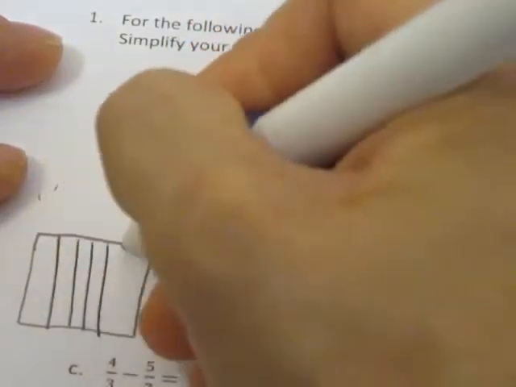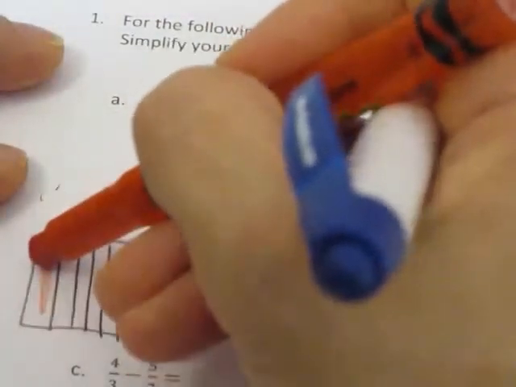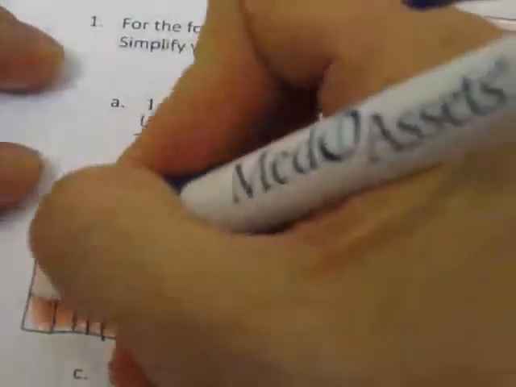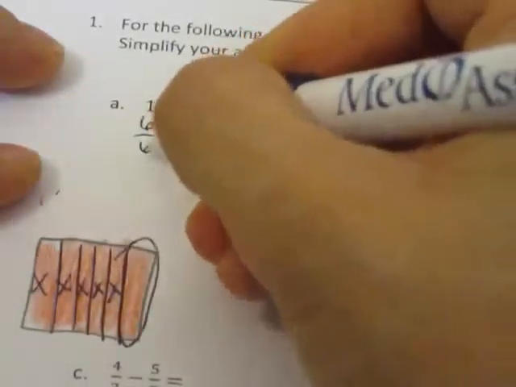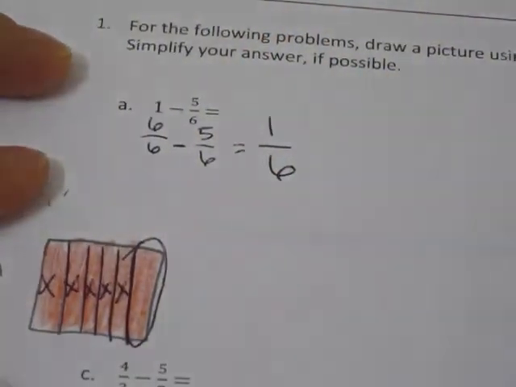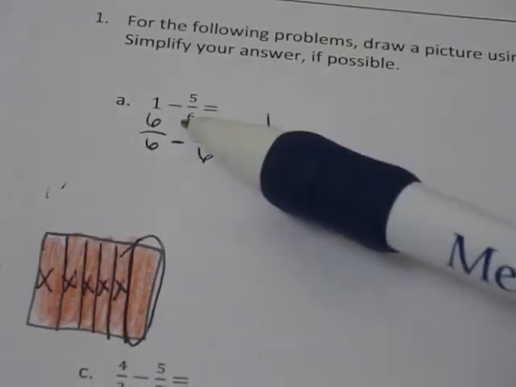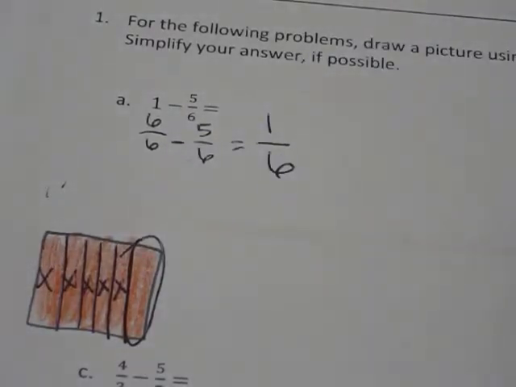So I can break that up 1, 2, 3, 4, 5, and I have all of them colored in because I have 1 whole, and it's telling me that I need to take away 5 of them. 1, 2, 3, 4, 5, and I have 1 left over. 6/6 minus 5/6 is 1/6. Number 1 you might be able to do without a rectangular fraction model, but I suggest you just do it so that you understand that you need to change 1 whole into 6/6.